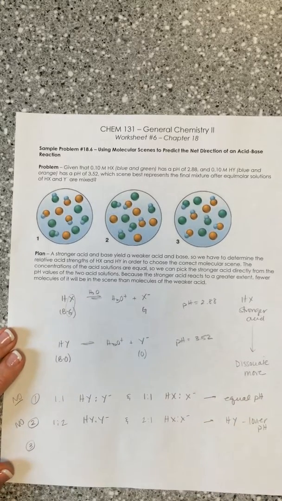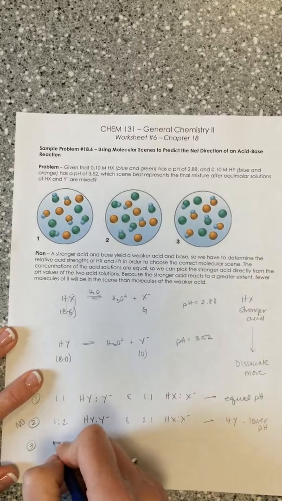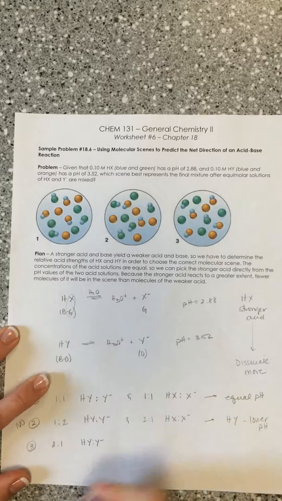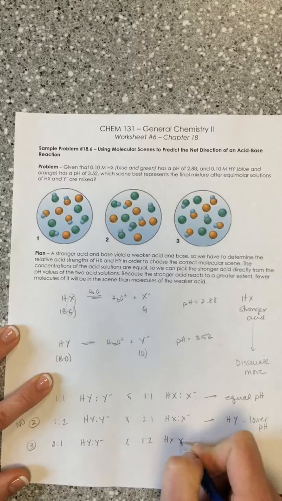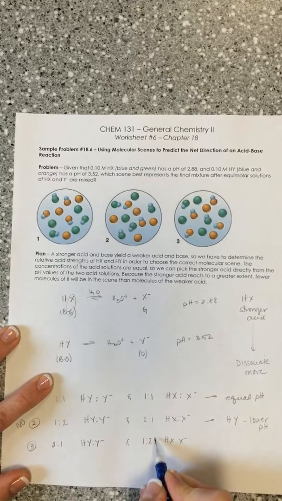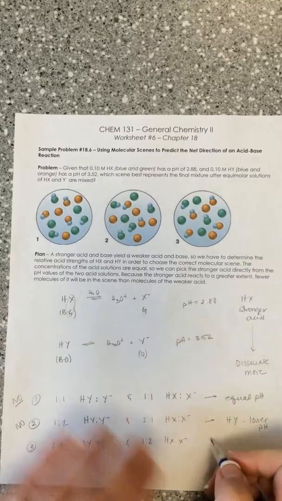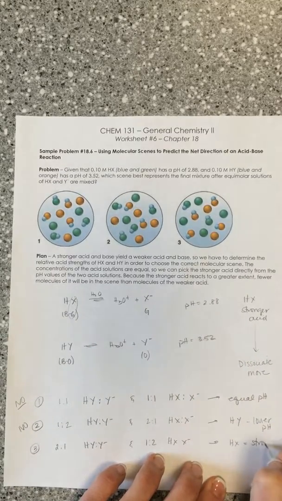Finally, looking at the last scene, we can see that it's the opposite of what we see here. We see the 2 to 1 relationship of HY to Y minus and the 1 to 2 relationship of HX to X minus. Again, HX having dissociated a lot more means that it's going to be the stronger acid. So HX is a stronger acid.